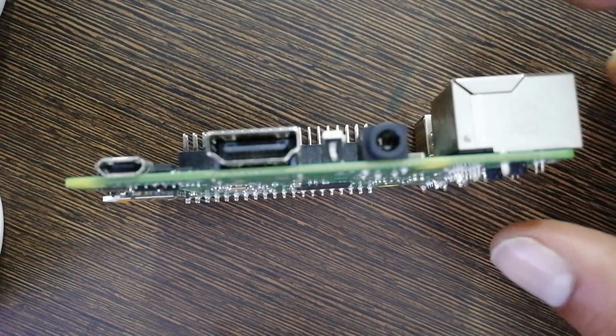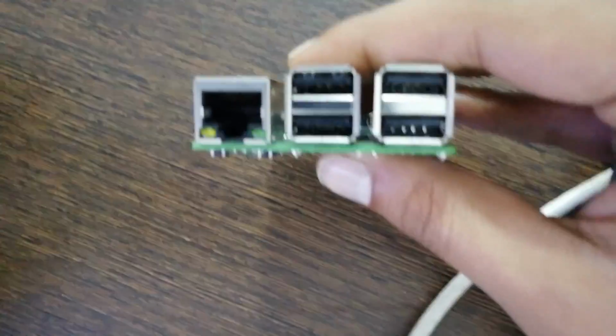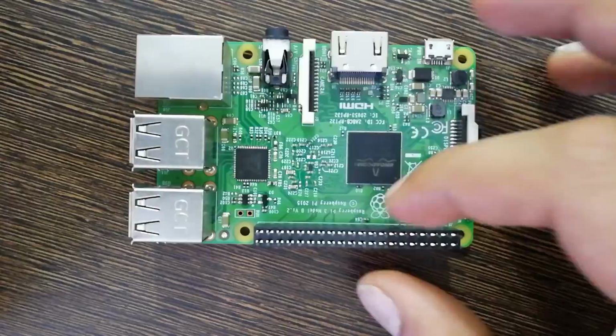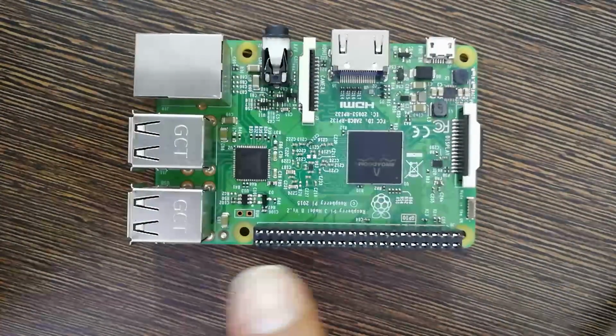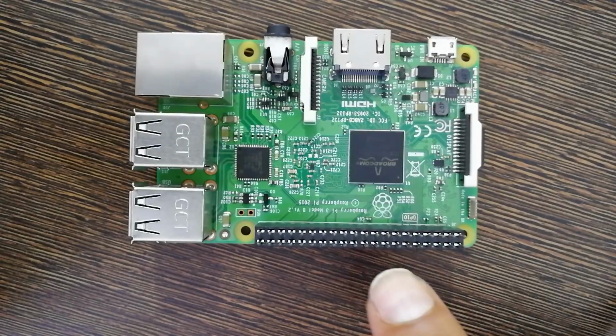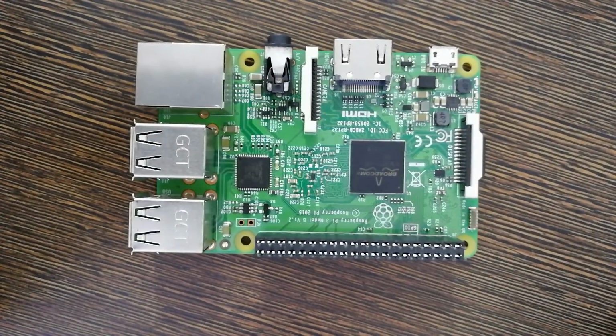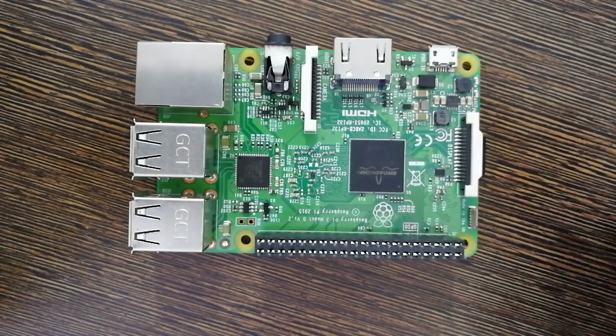Now let me flip this slightly over and zoom out a bit. If you see, we have an Ethernet connector, following which there are 4 USB slots as well. When you see here, there's a 40 pin general purpose input output header present. This is quite interesting and configurable from your Raspberry Pi software, where you can configure what purpose each pin can be used for, which we'll be seeing a little ahead.